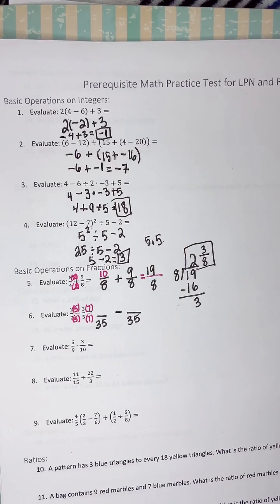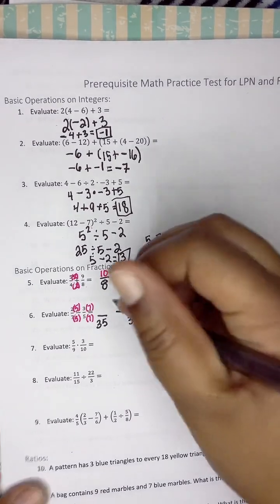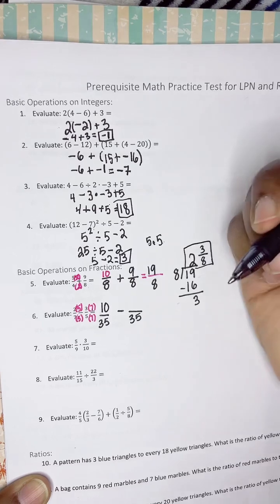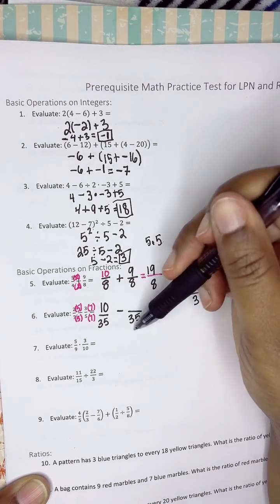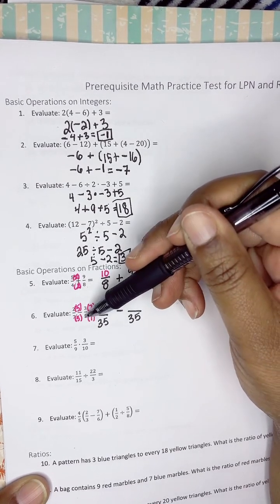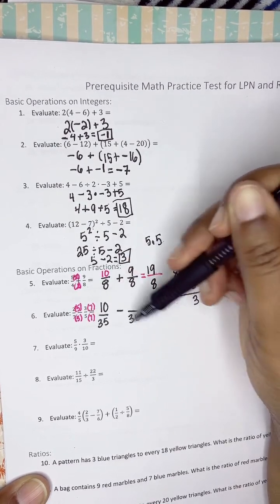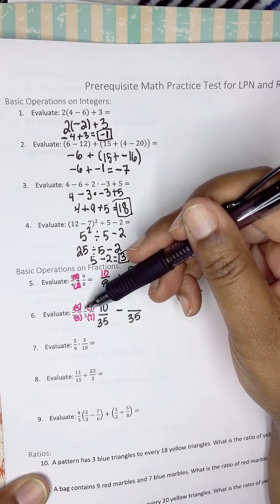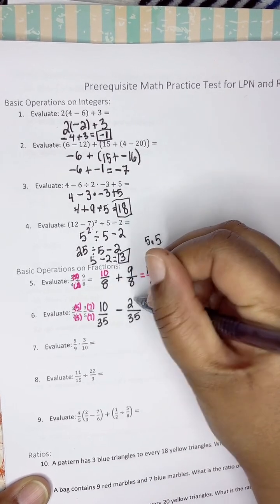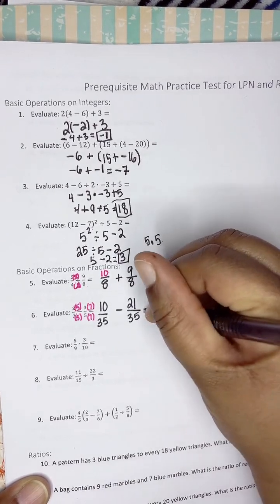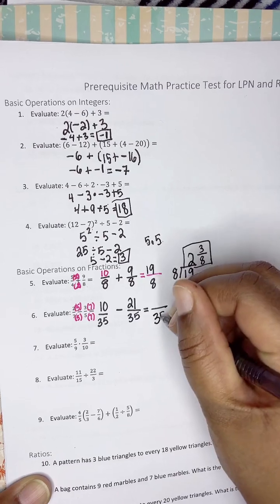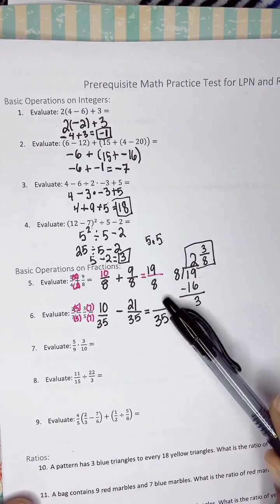10. Yes. Good. Yes, I'm writing 10 here. Why am I writing 10? Because it's 2 times 5. That gets me 10. Well, the only way I can get 35 here is by doing 5 times 7. That's why I'm multiplying by 7 here. So I have to do 3 times 7, which is going to give me 21. All right. Remember, your denominator stays the same. What is our numerator?